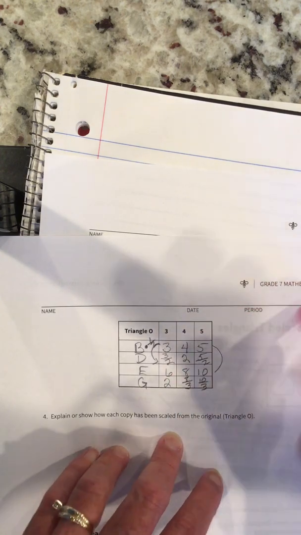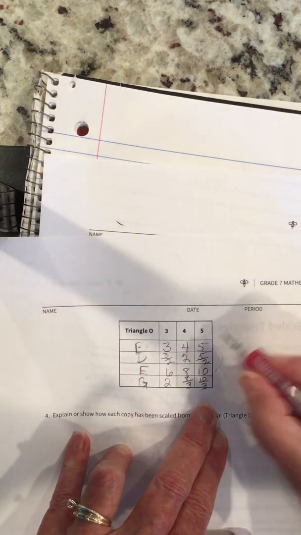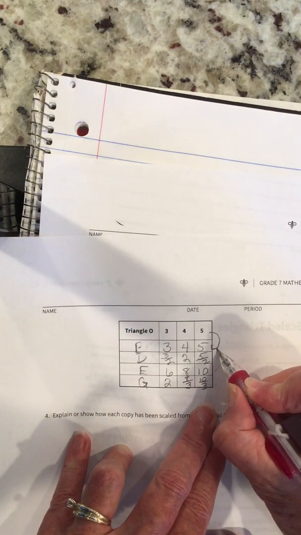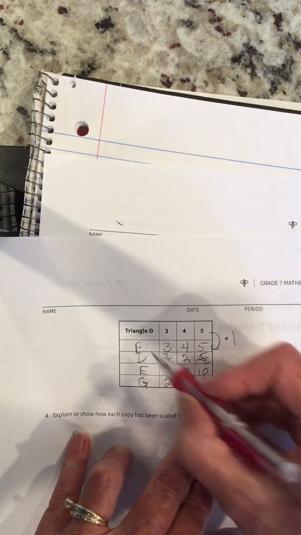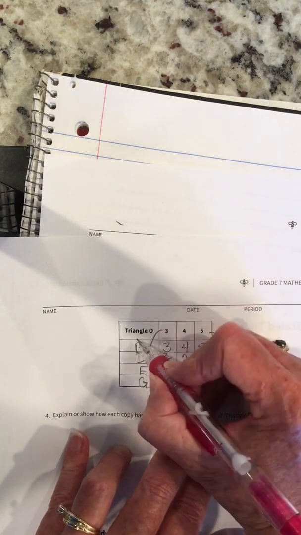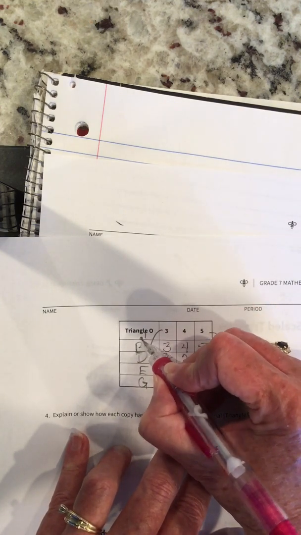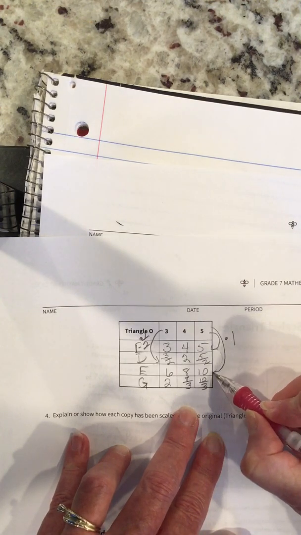Whoops. Let's try that again, Miss Laird. All right, let's look from here to here. What did I multiply it by? I multiplied it by 1. Okay, what did I multiply this by? We just talked about that. That was times 1/2.